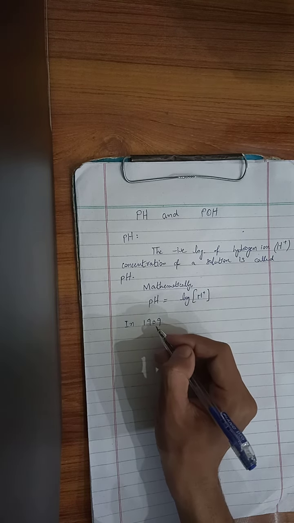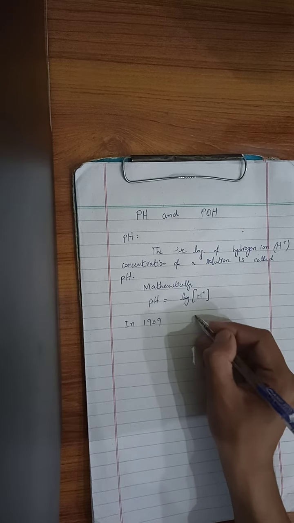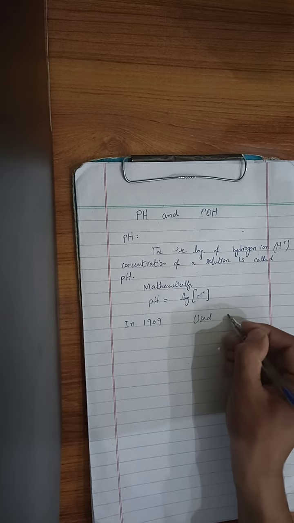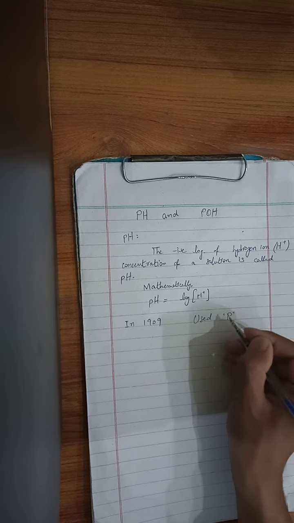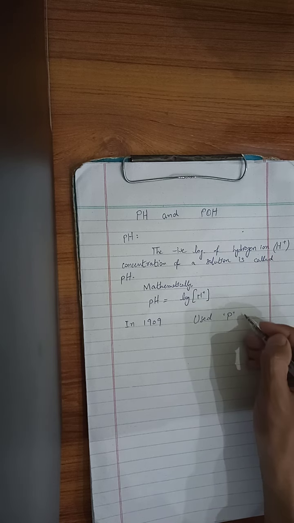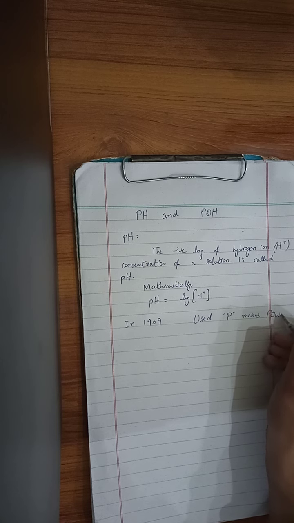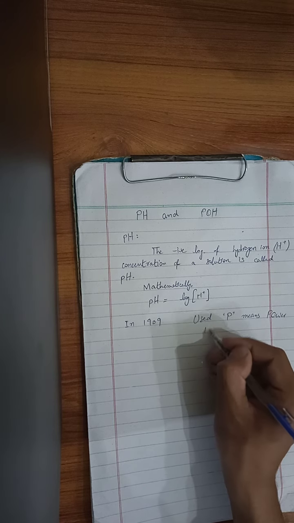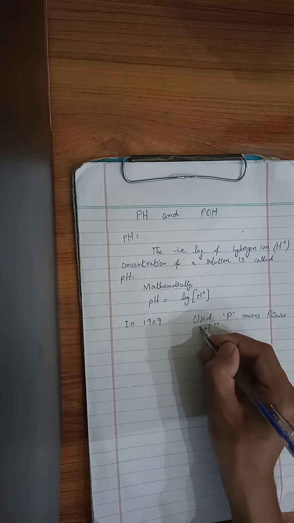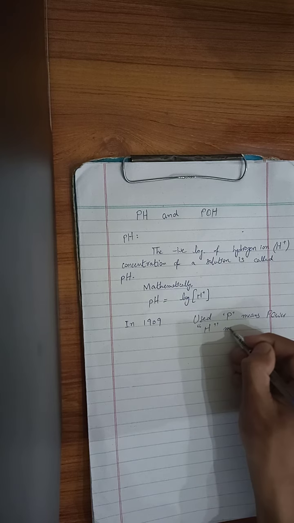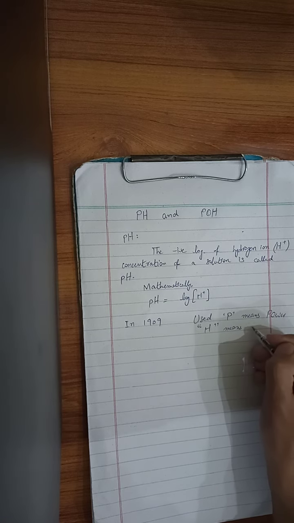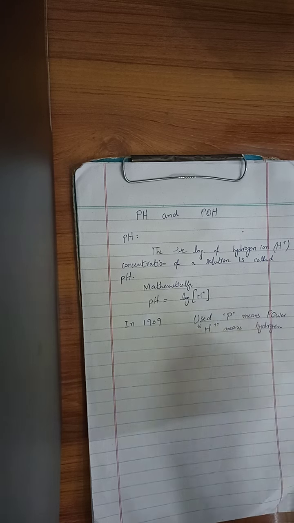He used P to mean power and H to mean hydrogen. So this is the basis behind pH.